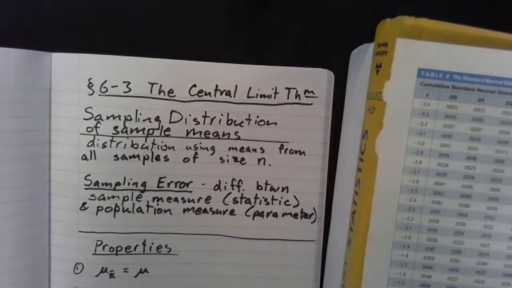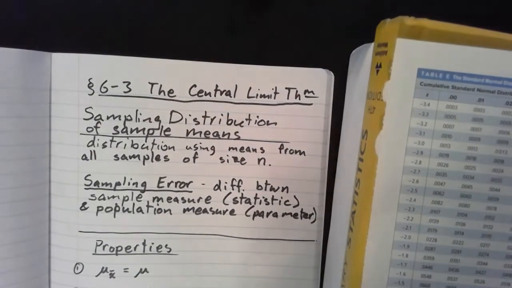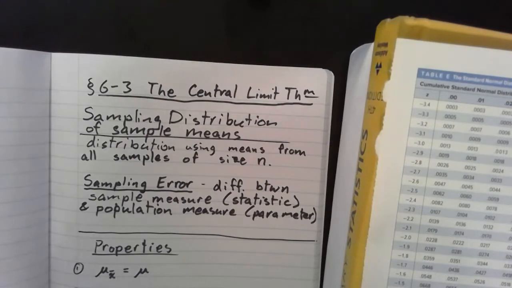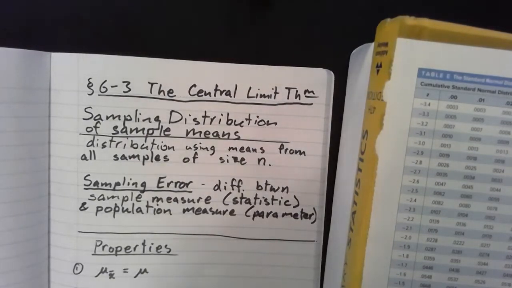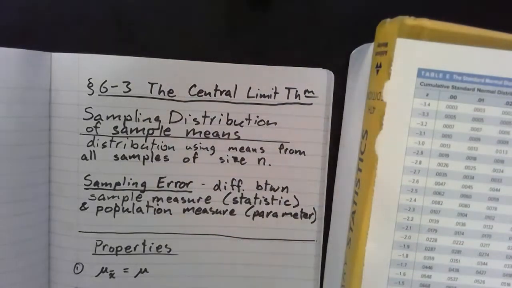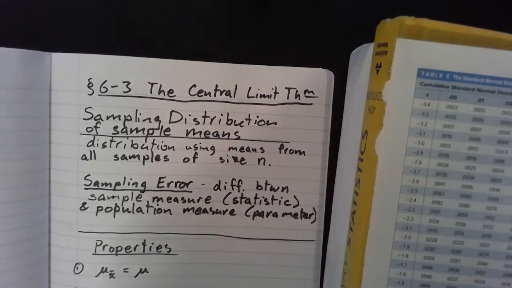Okay, chapter 6, section 3, the central limit theorem, or the CLT. Here we're going to give a brief introduction to the central limit theorem and what it says, and we're going to talk about the sampling distribution of sample means. I guess we have to say the whole thing, but maybe we'll figure out a way to abbreviate that a little bit.